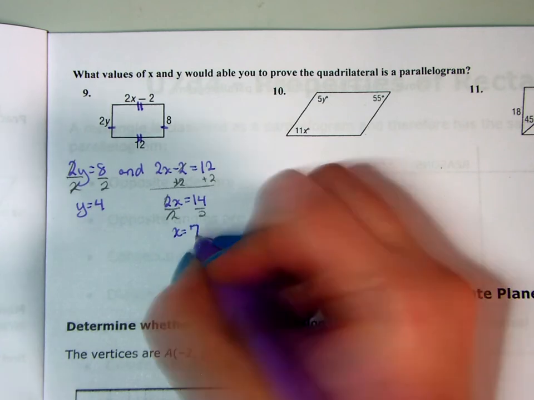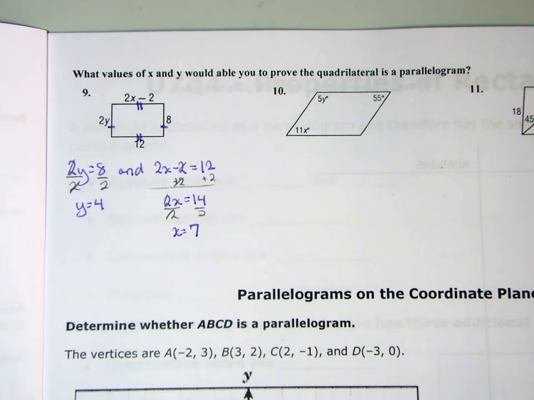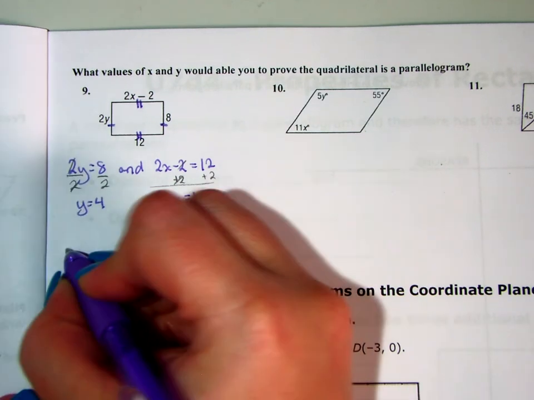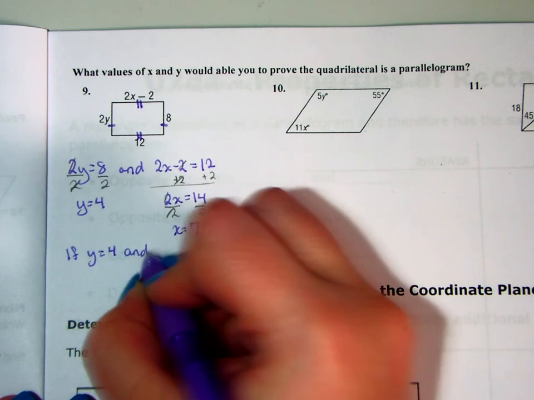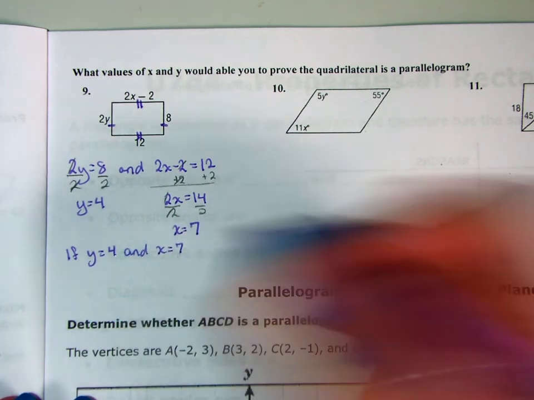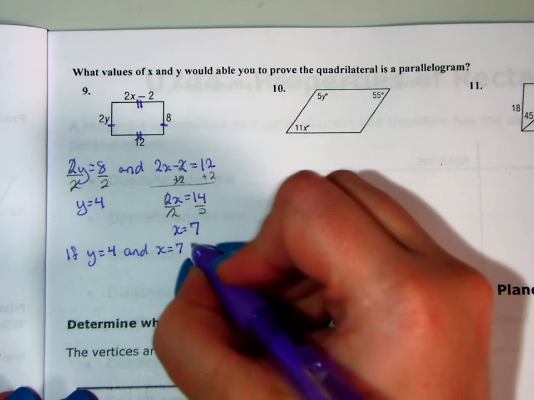Now, they didn't tell me that this is a parallelogram. It said what values of x and y would enable me to prove that this was a parallelogram. So we're going to say if y equals 4 and x equals 7, both of those things have to happen, then it is a parallelogram.